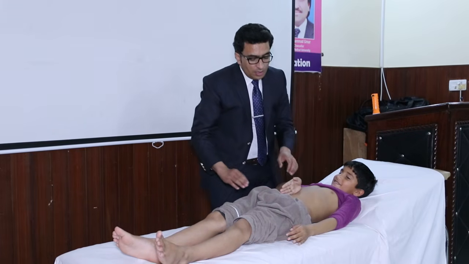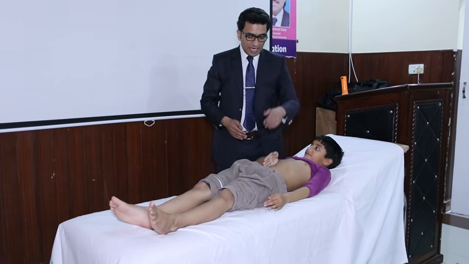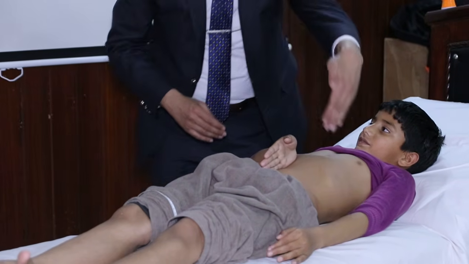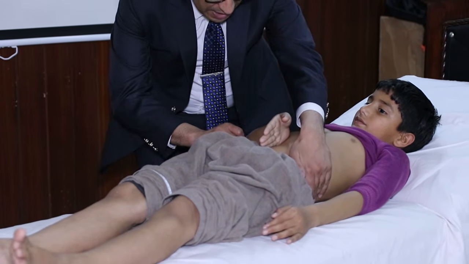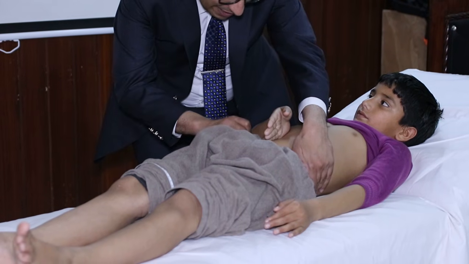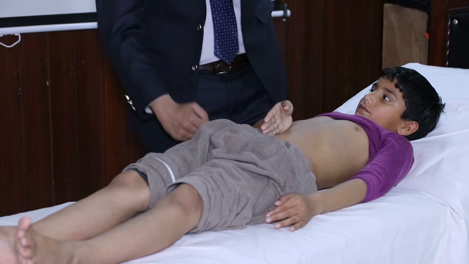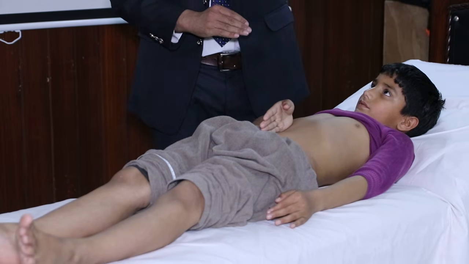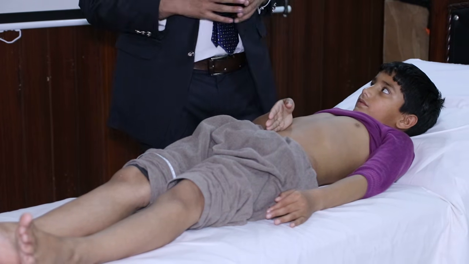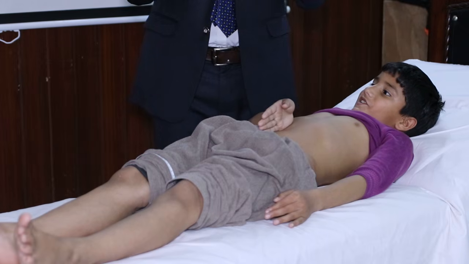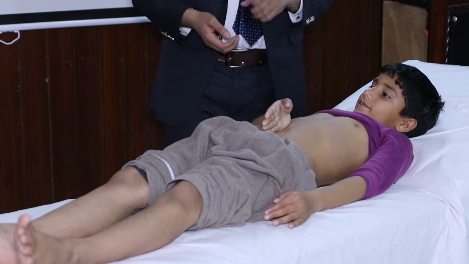Ask the patient to place one hand right in the middle of the abdomen. Place your other hand over there, and then do a splash-like movement. And with the palm of this hand, you will feel the fluid thrill. But it will be present when there is massive distension, when there is massive ascites.